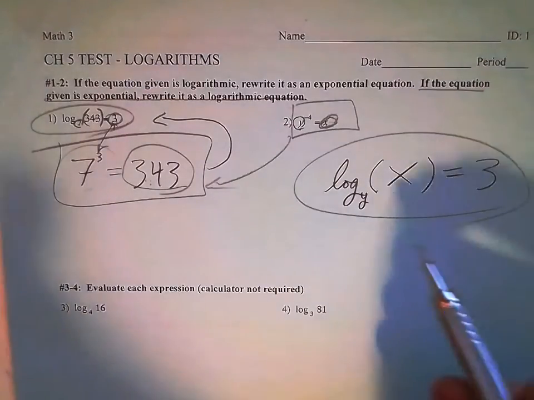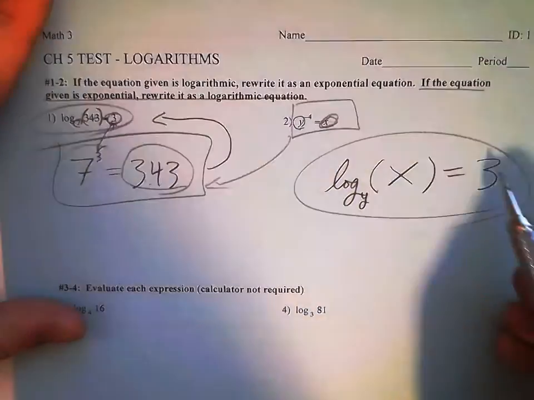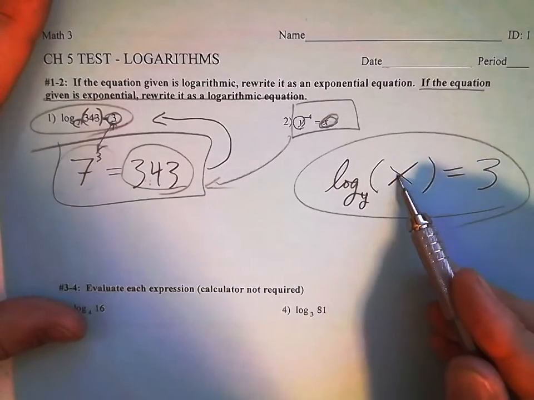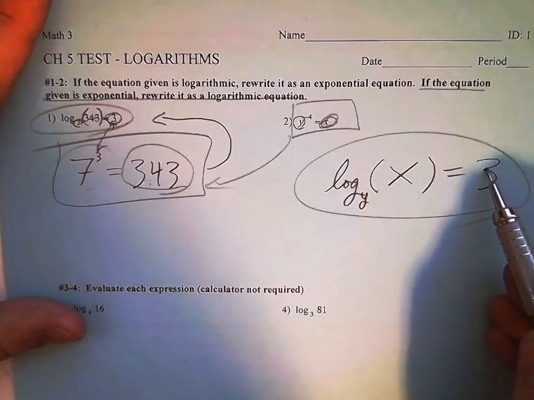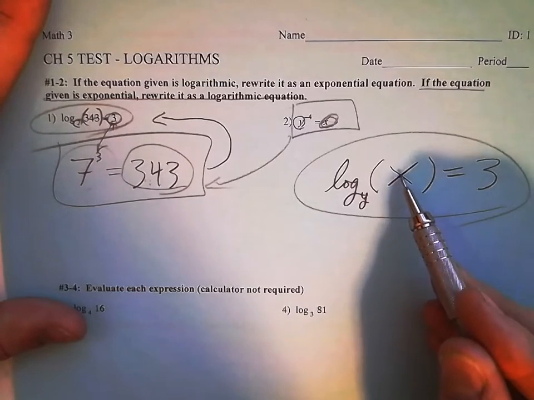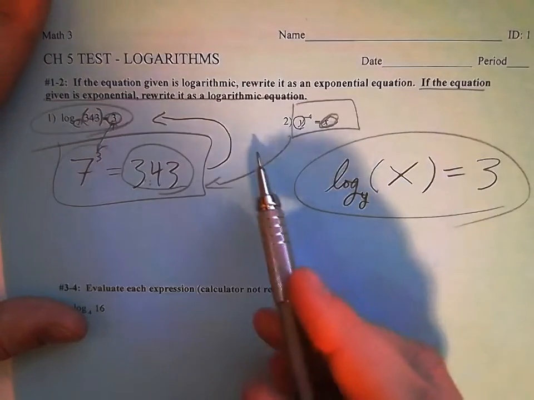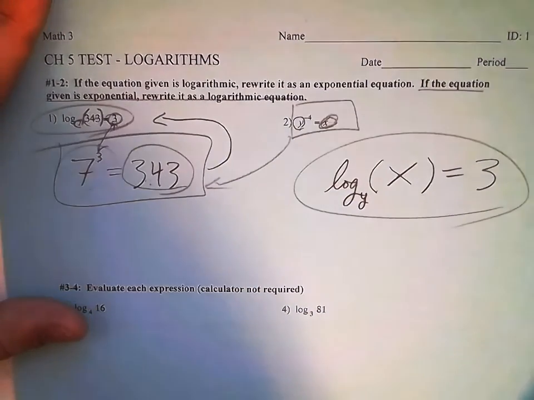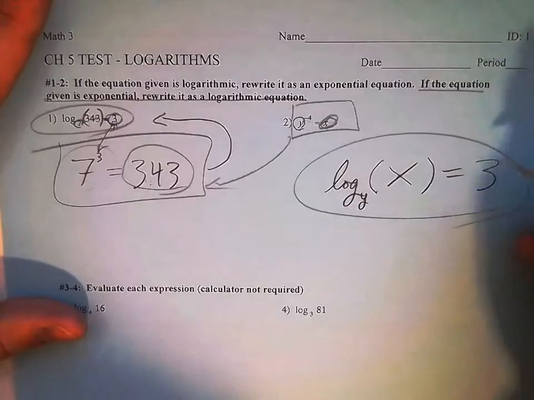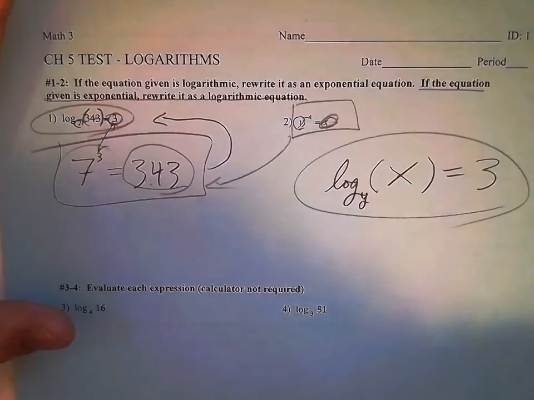Okay, and you can test that going backwards. Say, okay, the base to the power equals this. Is that what this says? Y to the third equals x. Wait, what happened to my -4? Where did I get 3? Oh my gosh. That should be -4.